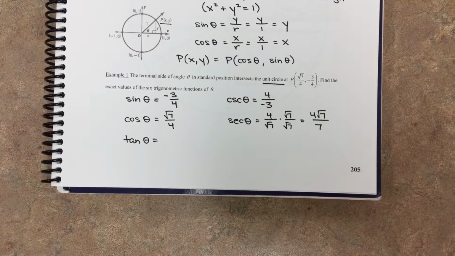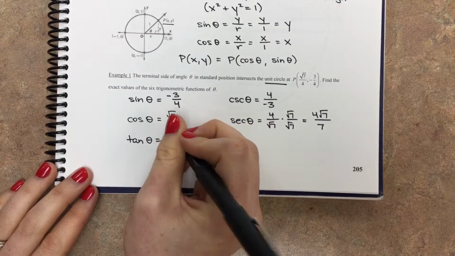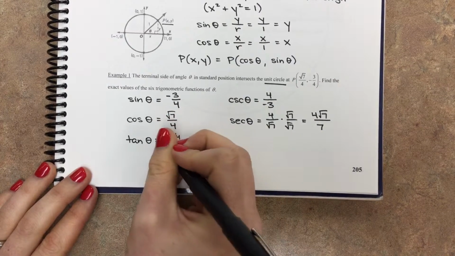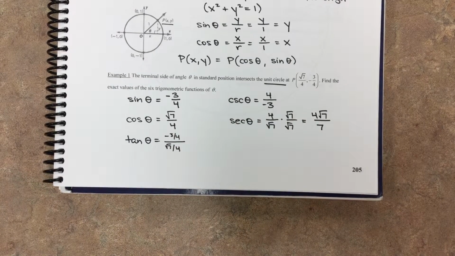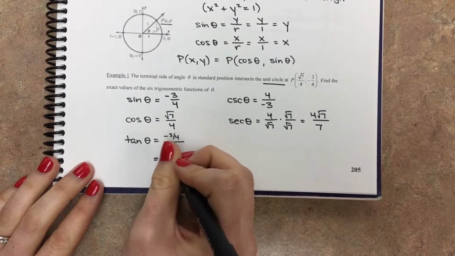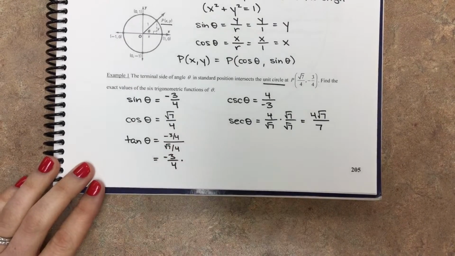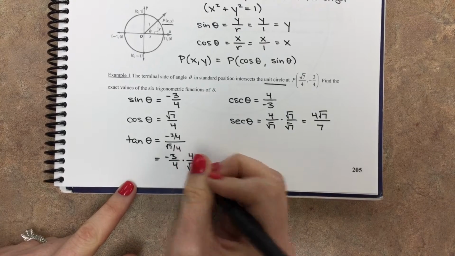So the tangent value, remember, is the y coordinate divided by the x coordinate. So I have this y coordinate divided by this x coordinate. Instead of dividing fractions like that, what we're going to do is multiply by the reciprocal. So we are going to take the numerator and multiply it by the reciprocal of the denominator. So flip to write 4/√7.